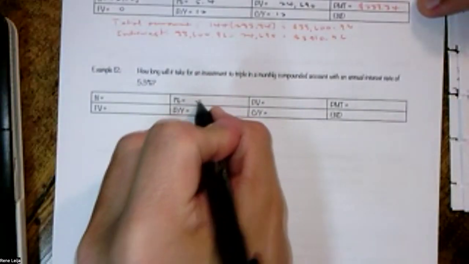All right, last question, then we're done. How long will it take for an investment to triple in a monthly compounded account with an annual interest rate of 5.3%? Okay, so how long means I'm looking for big N. I have an annual interest rate of 5.3%.